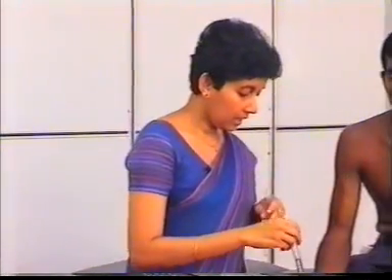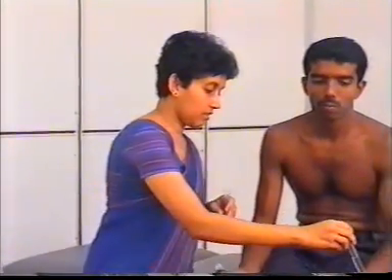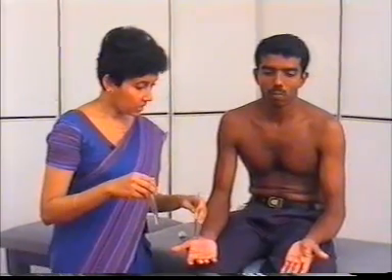Temperature is tested using two test tubes, one filled with warm water, the other filled with cold water. You touch the patient's skin with each test tube and ask him to indicate whether it's warm or cold. But make sure that the patient's eyes are closed during the testing.